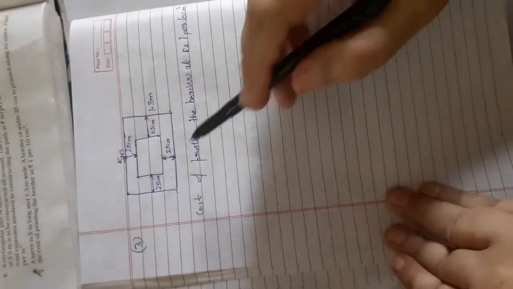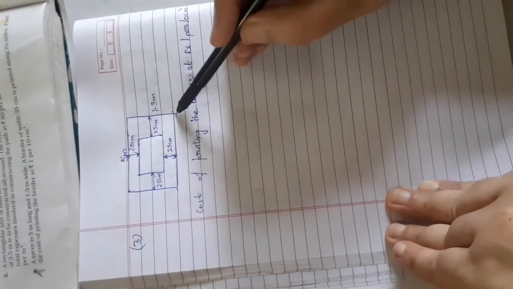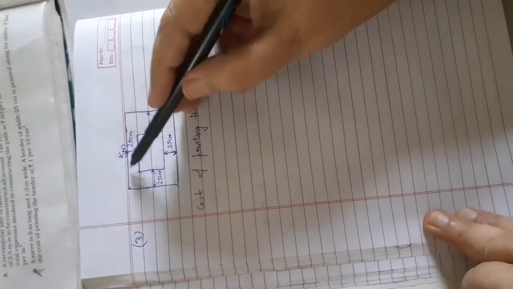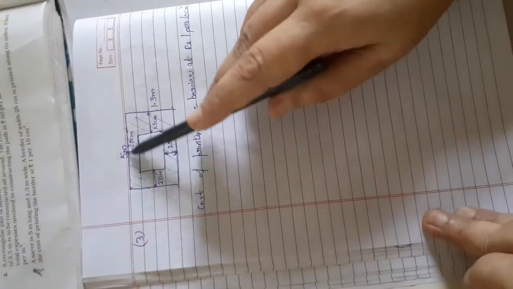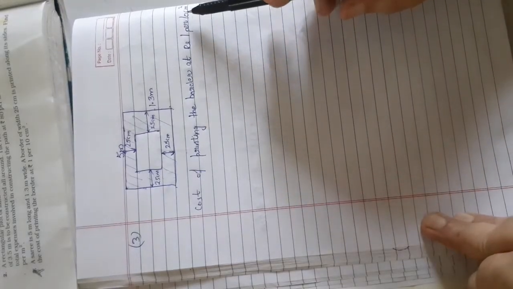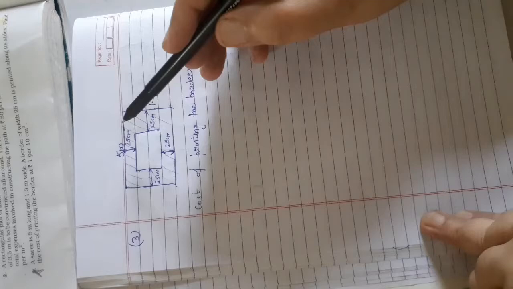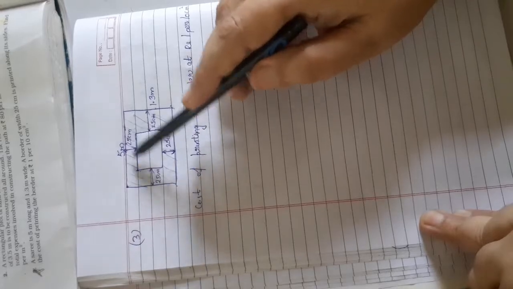Now the third question says a sari is 5 meters long and 1.3 meters wide. A border of width 25 centimeter is printed all along its sides. So this is the border, the width of which is 25 centimeter. Find the cost of printing the border at ₹1 per 10 centimeter square. So the same as we have done in the first and second question. In the previous two questions, they had called it the path. Now this is the border of the sari.